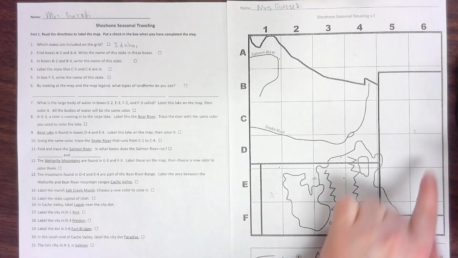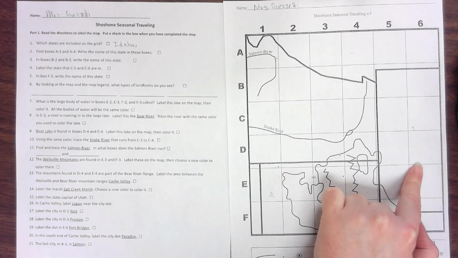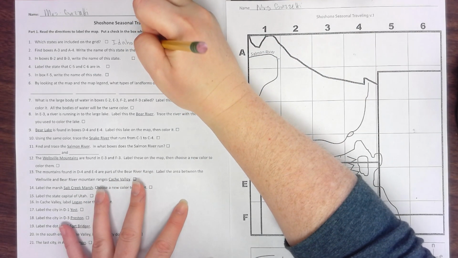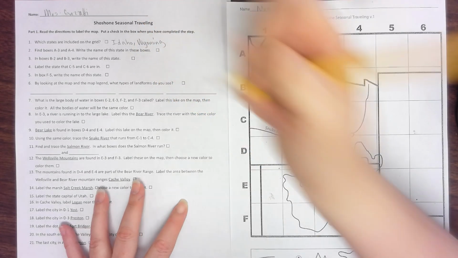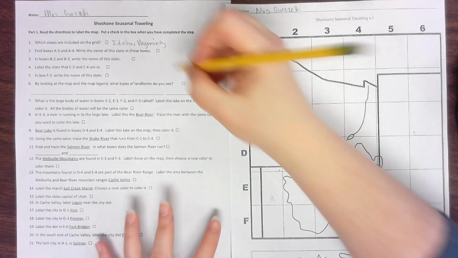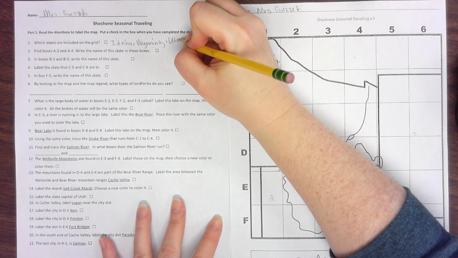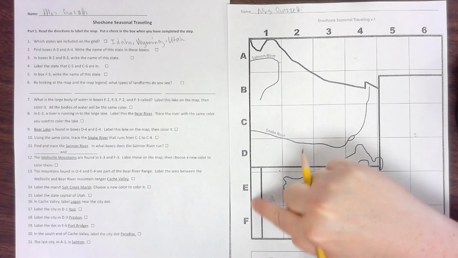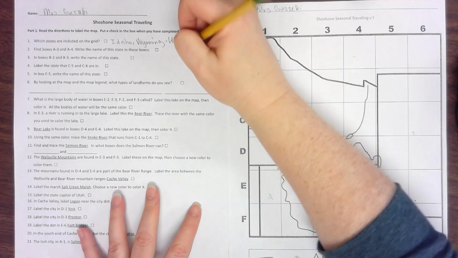And then to the northeast is going to be Wyoming. And then this is Utah. And this tiny little sliver right here directly to our west is going to be Nevada.